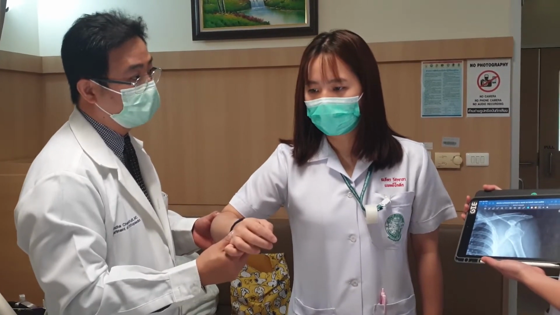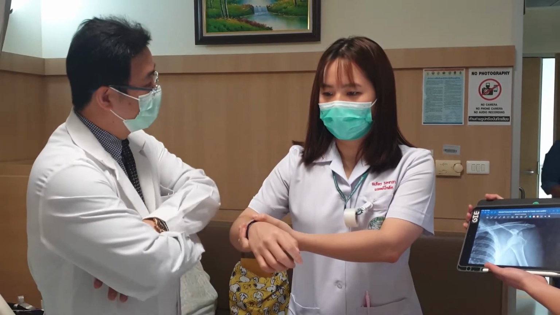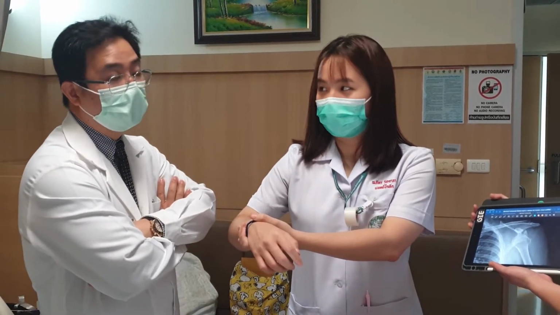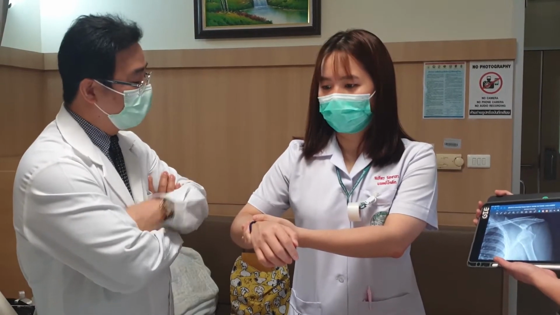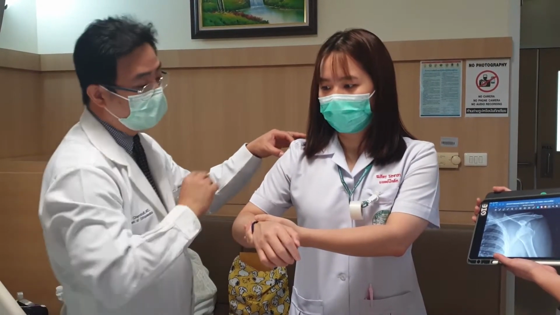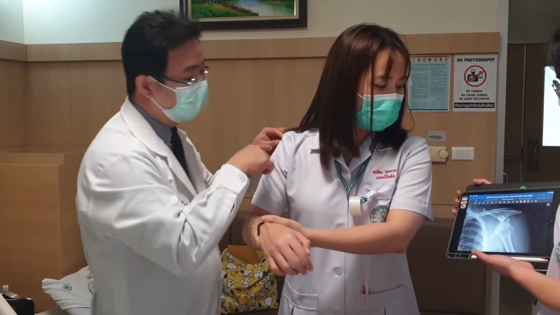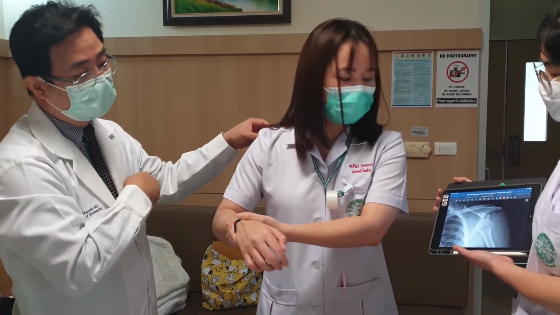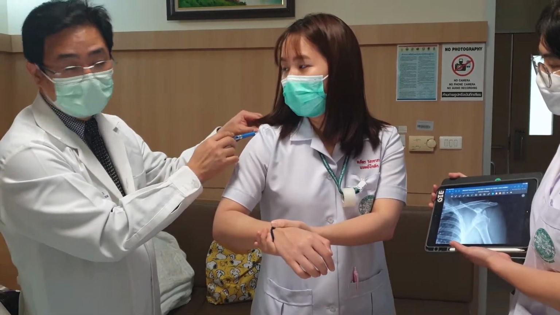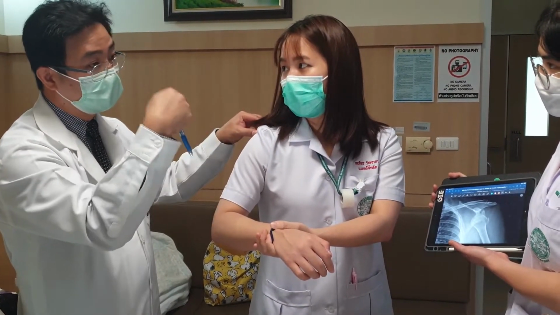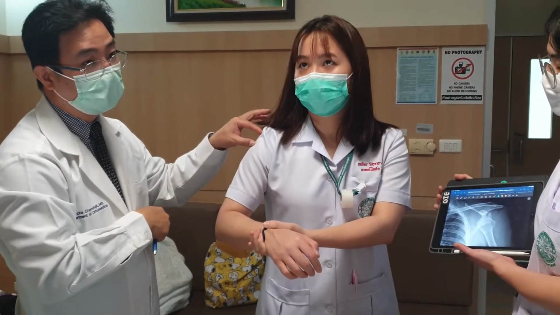This is a classic position, and the patient also holds the arm like this, which is very classic at the emergency room. If you look at this, you can see the gap between the acromion and the head. From external appearance, you can see there should be a gap, or what we call a sulcus, underneath the acromion.